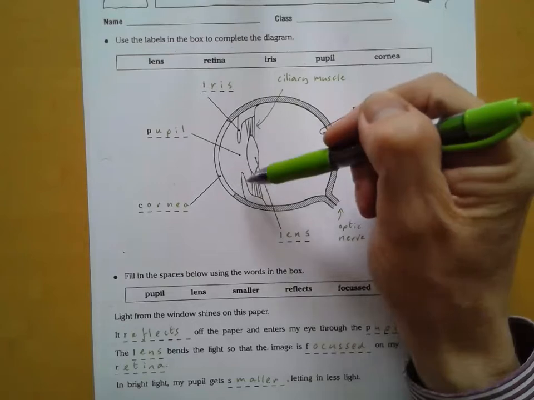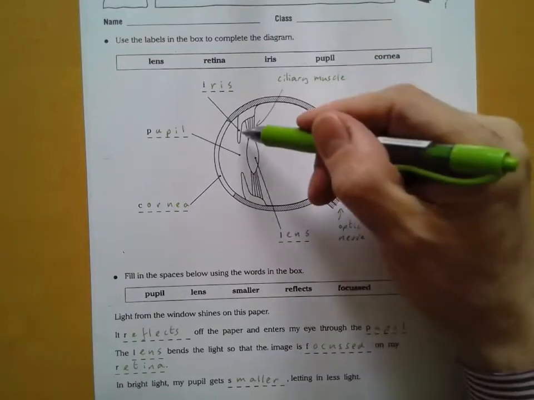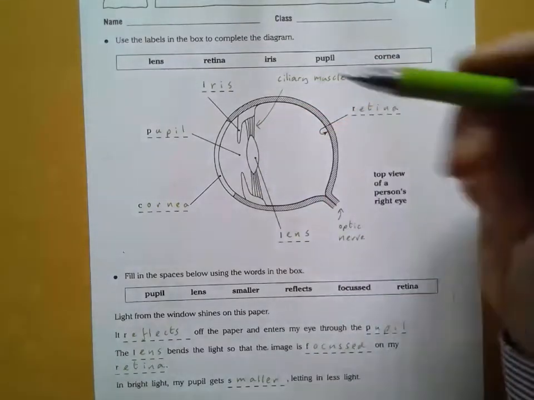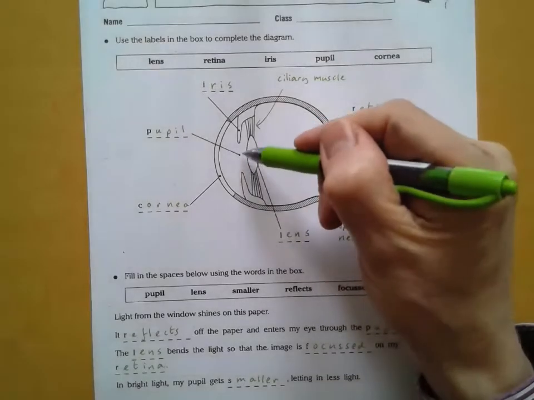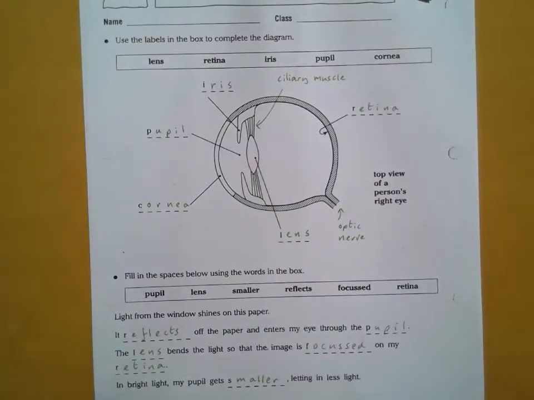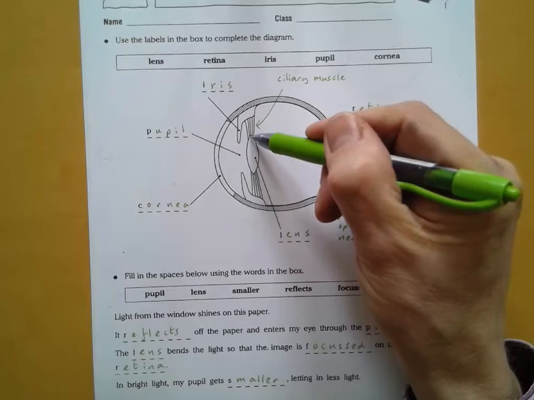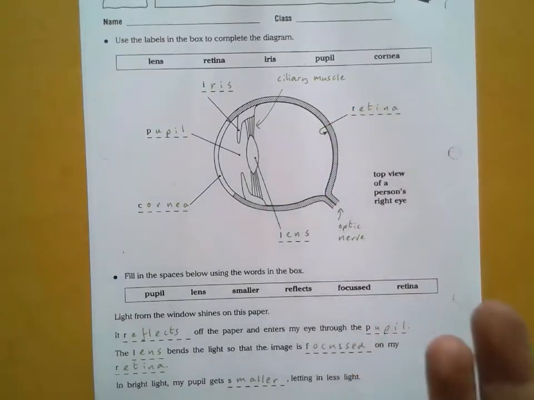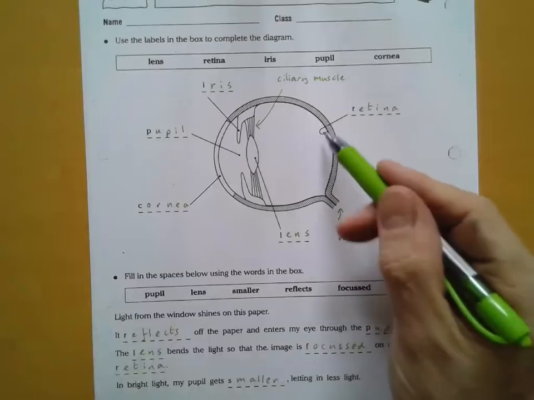The iris's function is to control the amount of light that enters the eye and therefore the brightness of the image, and it is also a muscle basically, and as the muscle contracts and relaxes, it increases and decreases the size of the pupil, which in turn controls the amount of light entering the eye. The ciliary muscle, as we've mentioned, squeezes the lens and changes its shape, and that's what allows the eye to focus the image on the retina.